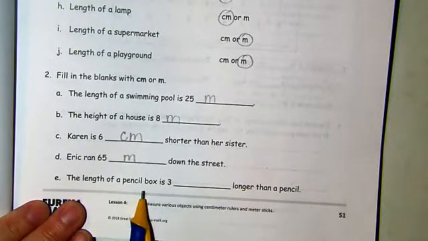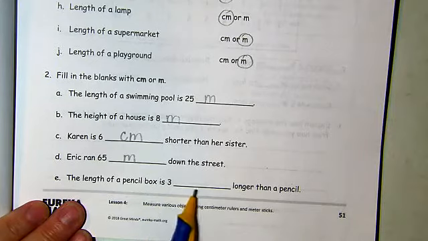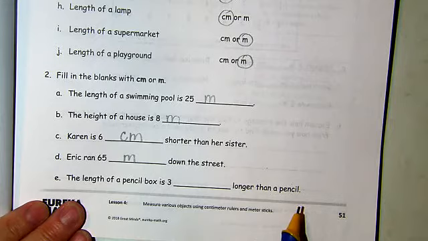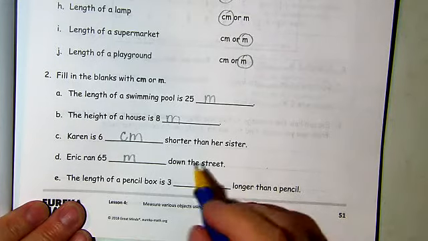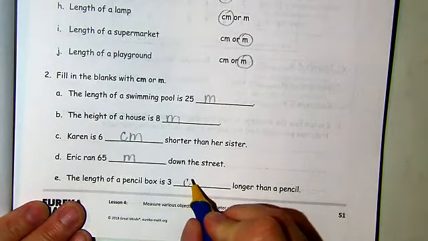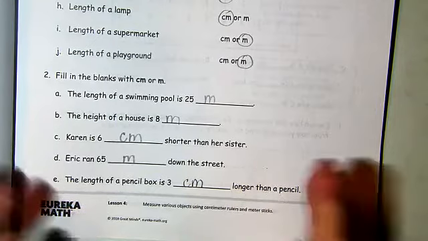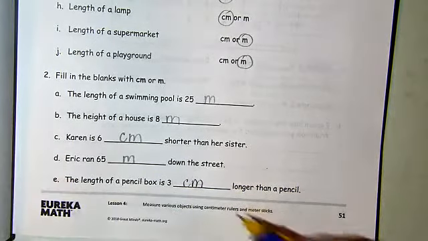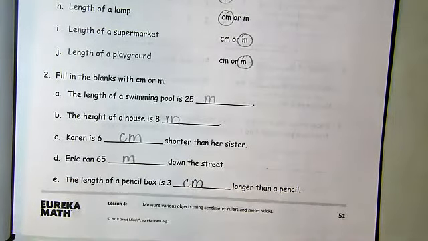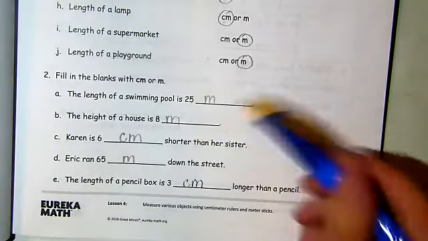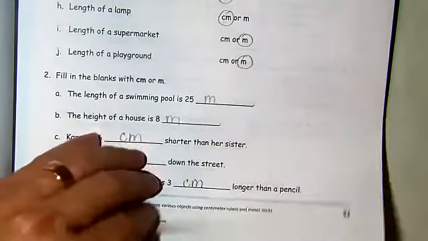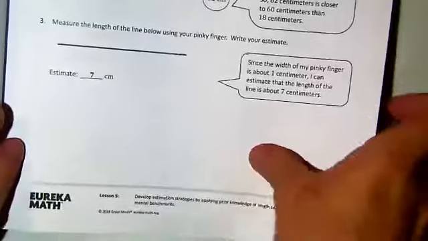The length of a pencil box is 3 blank longer than a pencil. Centimeters. When we're measuring smaller things, we use centimeters. When we're measuring larger things, we're using the meters. Go ahead and turn your page.